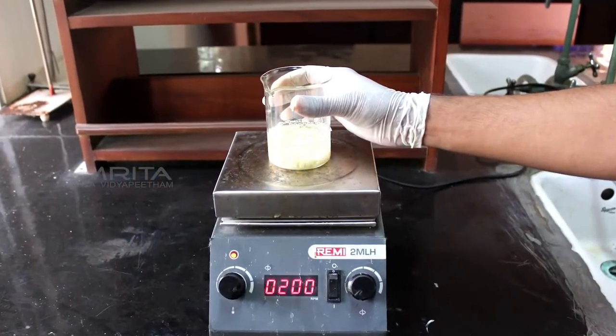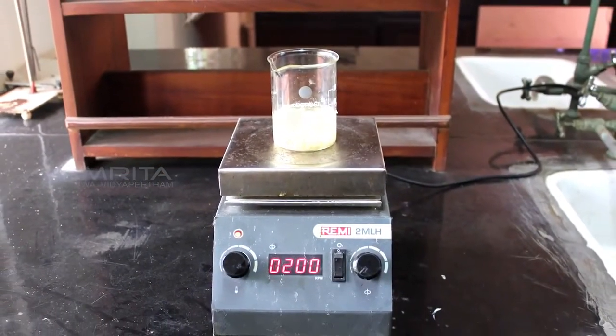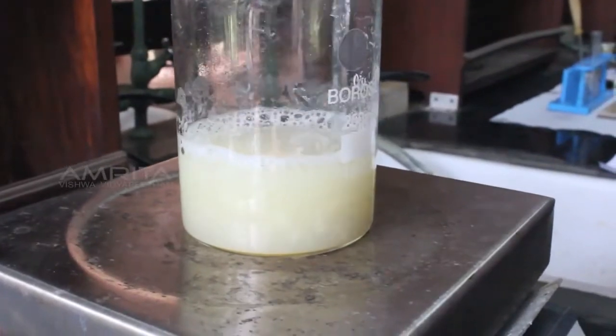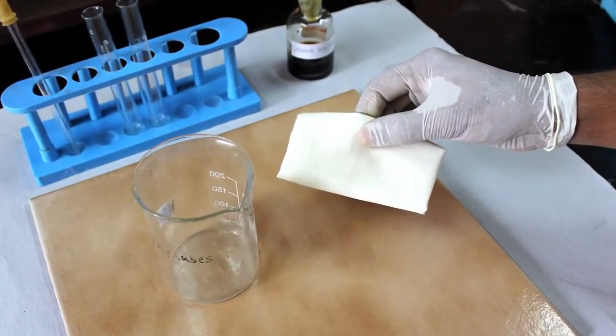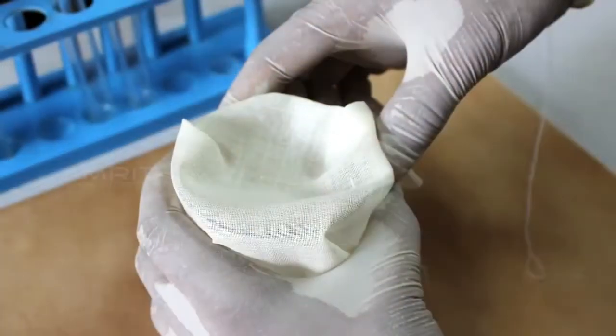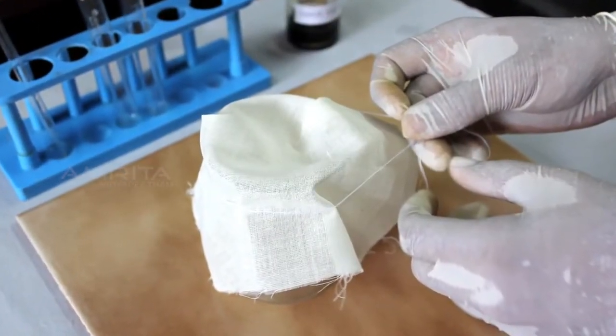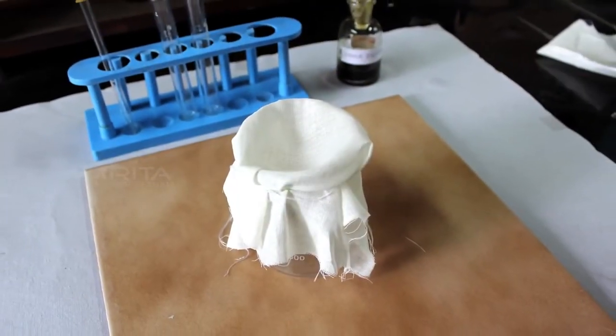Place the beaker containing the mixture over a hot plate. Heat the mixture for 5 minutes while stirring with a glass rod. Now, take a beaker and a muslin cloth. Cover the mouth of the beaker with the muslin cloth. Secure the muslin cloth by using a thread tied around the beaker.